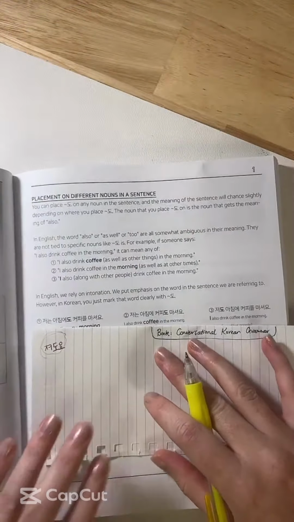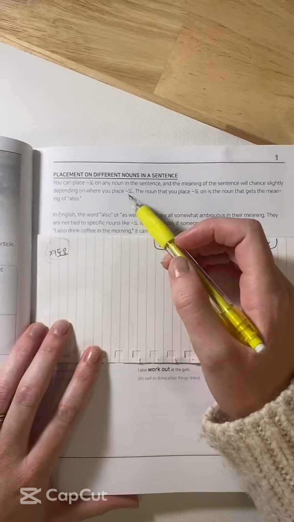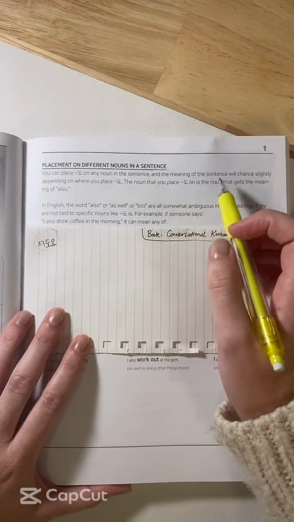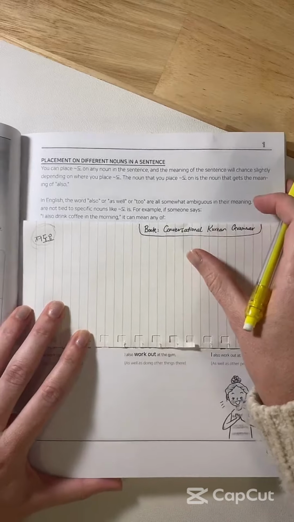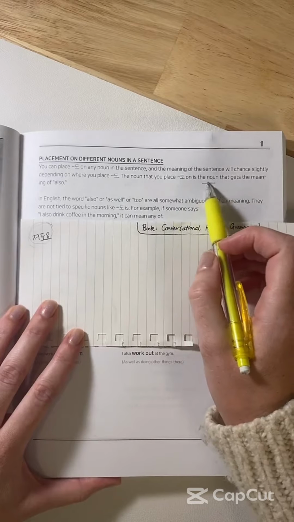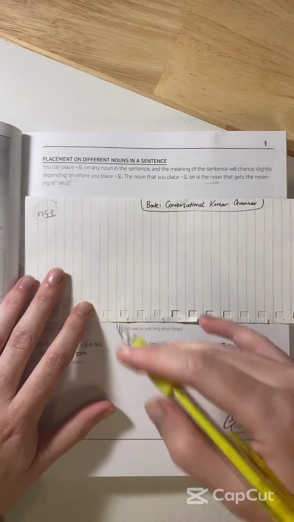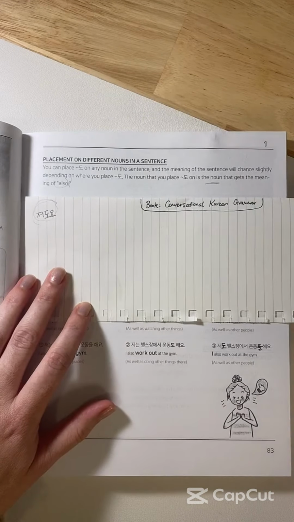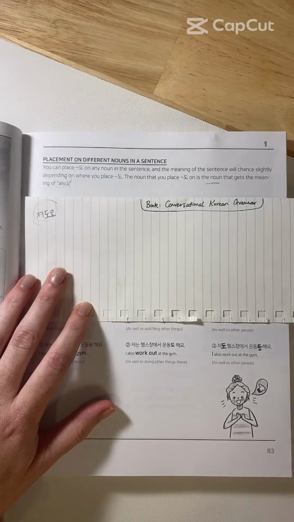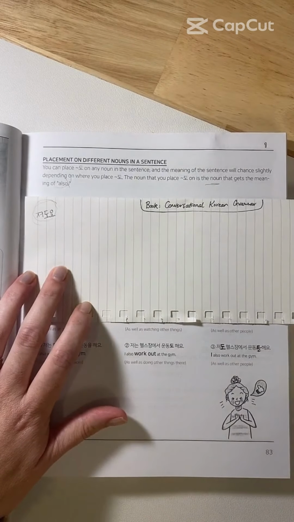Okay, so this kind of leads me into another point about 도, which is that you can place 도 on any noun in the sentence, and the meaning of the sentence changes slightly depending on where you place it. The noun that you choose to place 도 on is the noun that gets the meaning of "also". To be honest, I think this method is actually better than how we do it in English. The English method is not that intuitive, because when you say some of these sentences, you don't necessarily know what is also happening. In English, we sort of emphasize whatever that noun is.